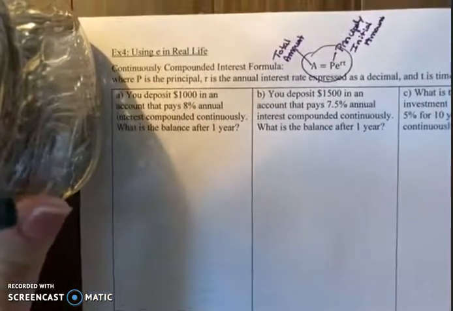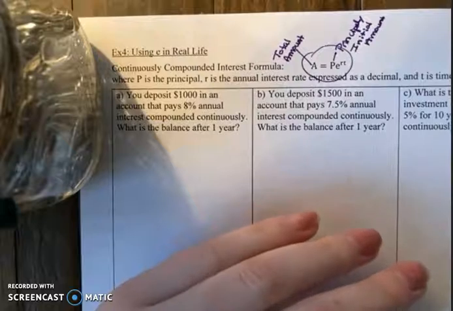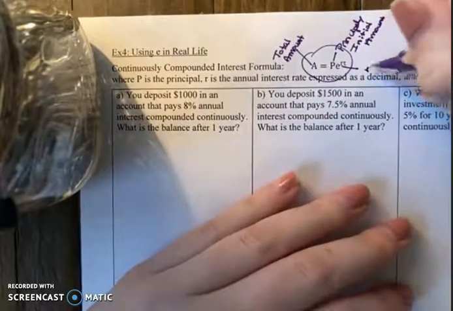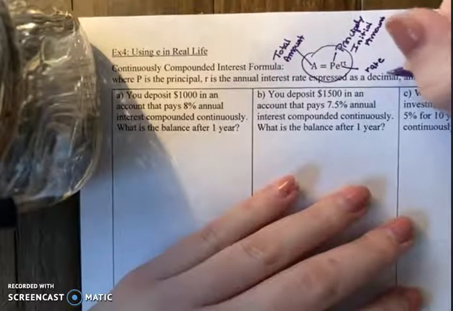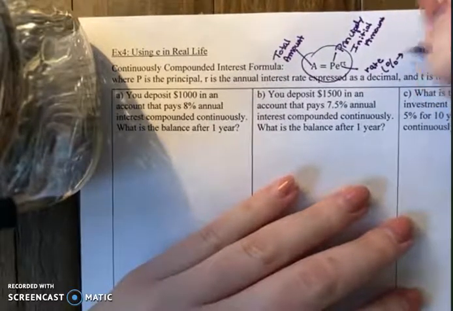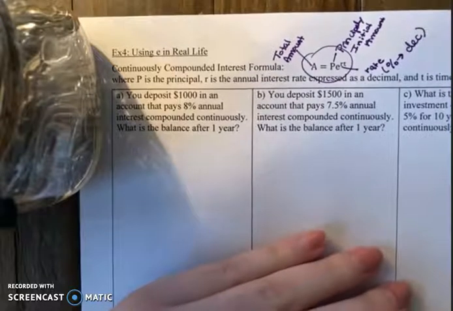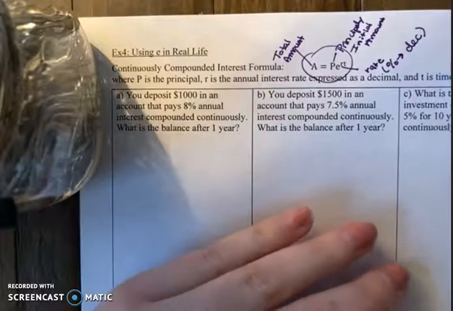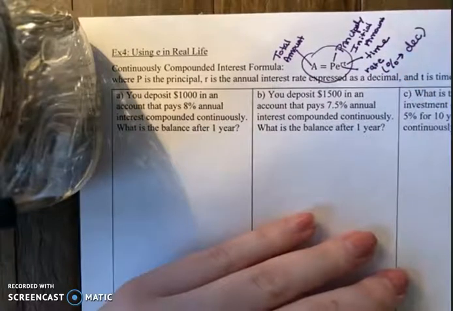E is the natural base, so remember E is just a number. R stands for rate. Now your rate, if I give it to you as a percentage, needs to be rewritten as a decimal, meaning you take the decimal place and move it left 2 units. T stands for time.